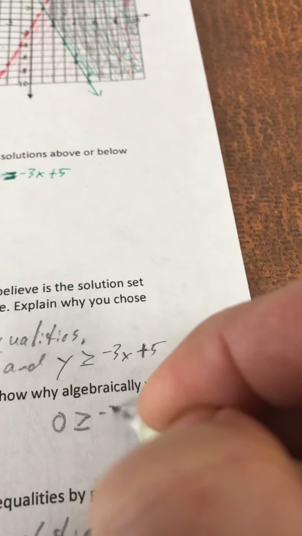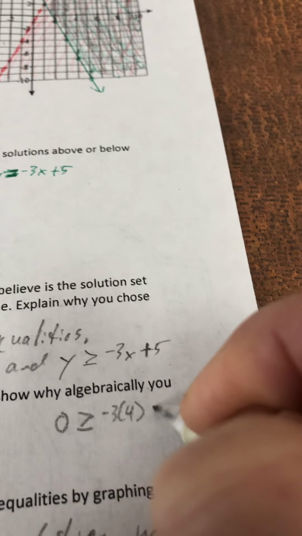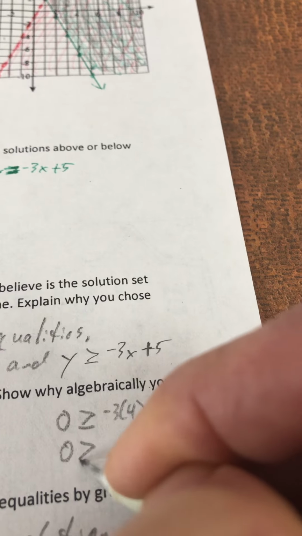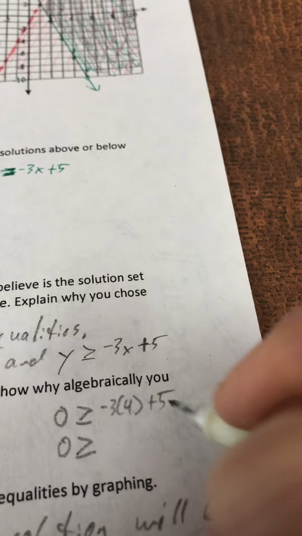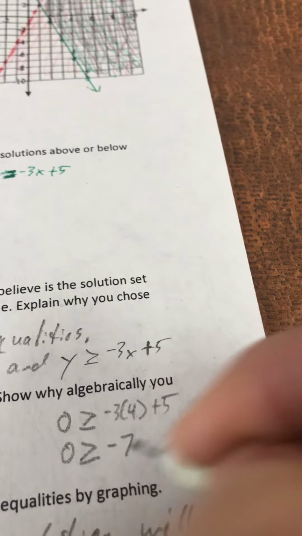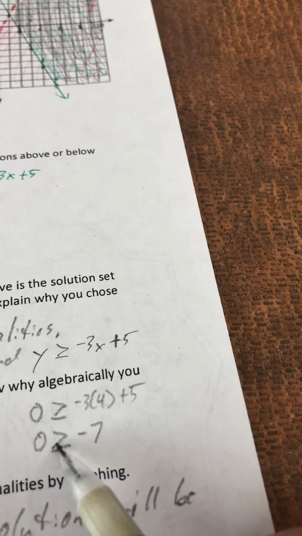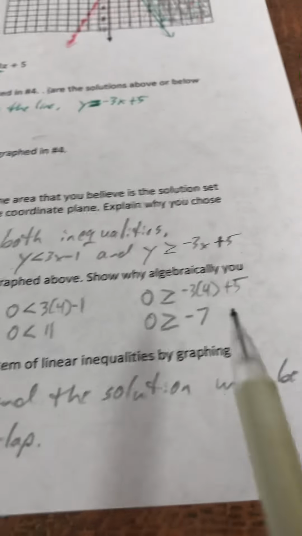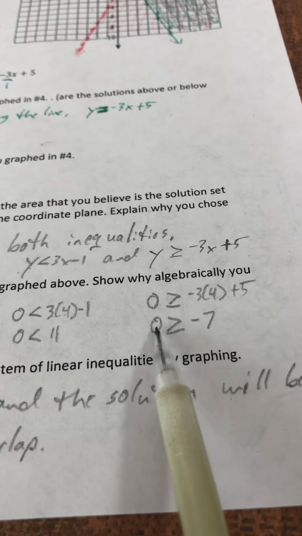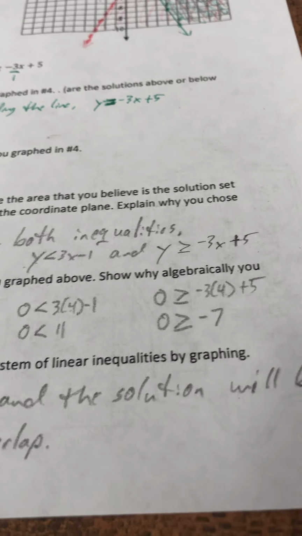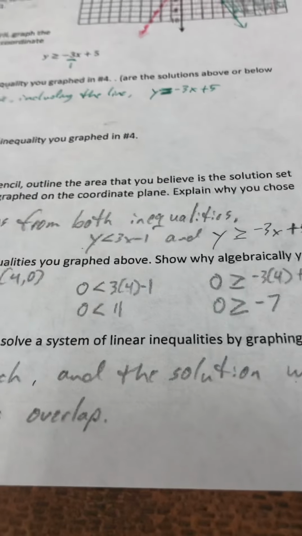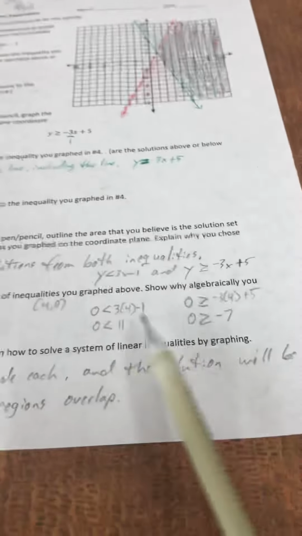Negative 3 times 4 plus 5. 0 is going to be greater than or equal to, I have negative 12 plus 5, which is going to give me negative 7. 0 is greater than negative 7. Okay? Think of these cold temperatures around right now. 0 is actually warmer than negative 7 degrees. So, sounds cold still, but it's greater. Okay, so it works. So that's an explanation of it algebraically.